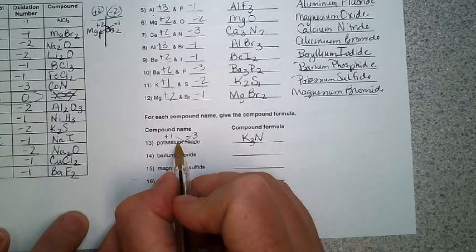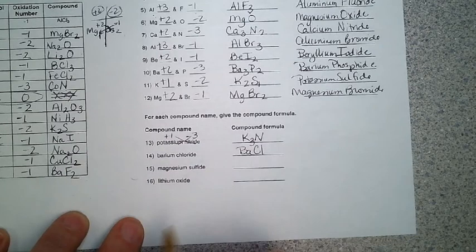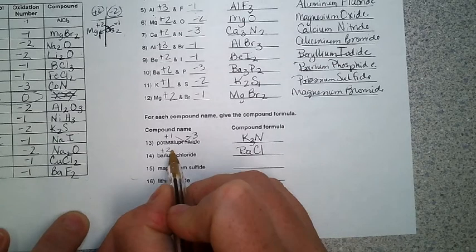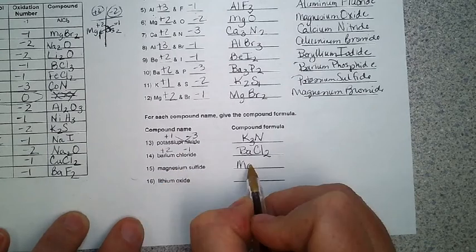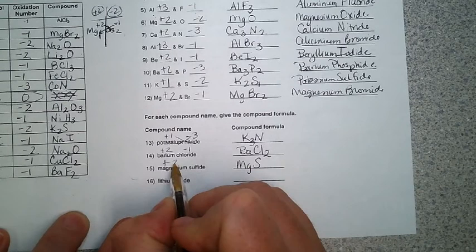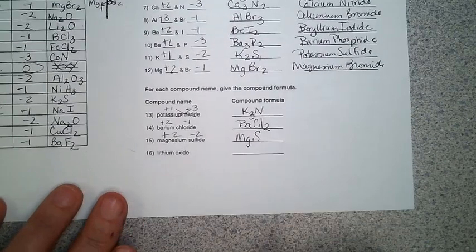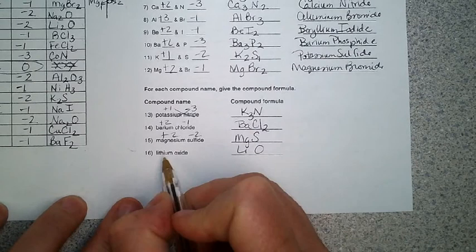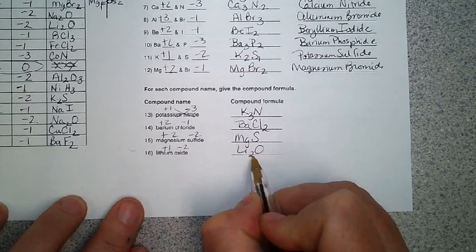Barium chloride is BaCl. Barium is a +2, and chlorine is a -1. Crisscross, I'll end up with that. Magnesium sulfide is magnesium and sulfur. Magnesium is a +2, sulfur is a -2. Those balance, 2 and 2 would reduce to 1 to 1. Lithium oxide, lithium is Li, oxygen is O, lithium has a +1, oxygen has a -2. So I would end up with Li2O.